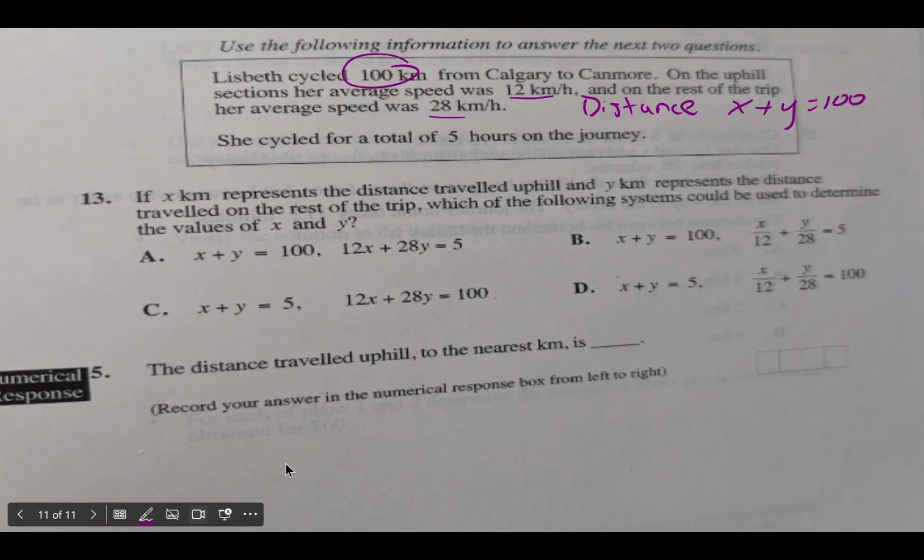The other part is going to be about time. And now we need to remember that velocity is distance divided by time. So if we want to solve for just time, time is going to be distance divided by velocity. So x divided by 12, that'd be distance divided by velocity, will give you the time that you drove at that speed.